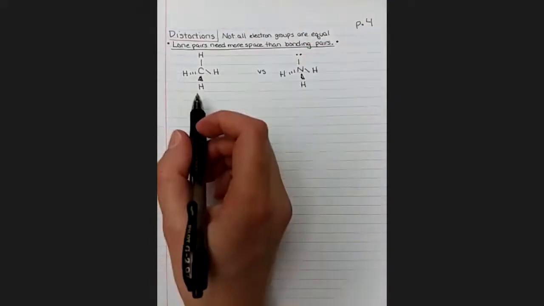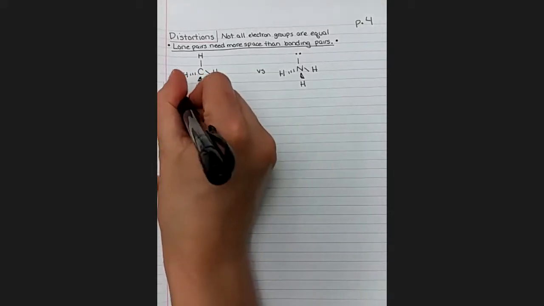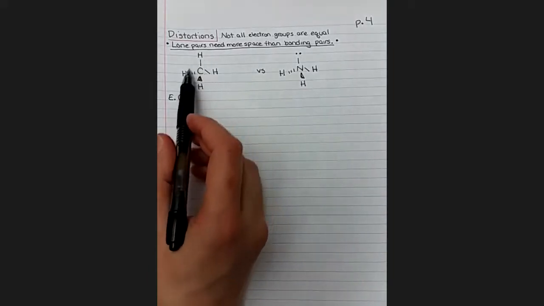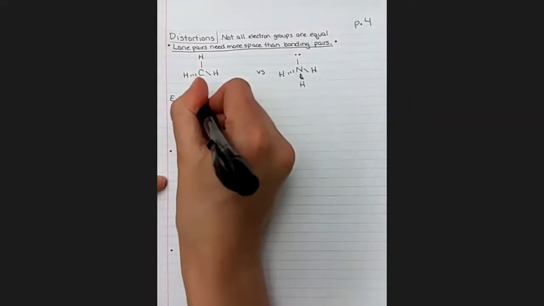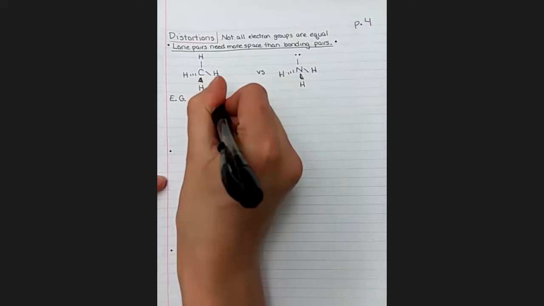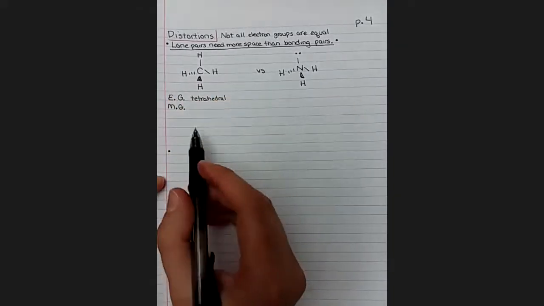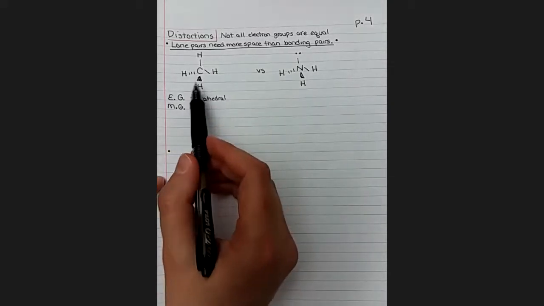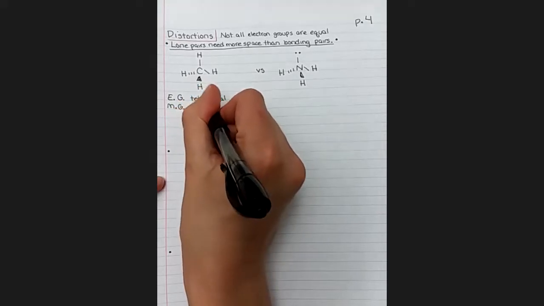So we can practice our skills of electron geometry and molecular geometry identification here. We can see that methane has 4 electron groups, 1, 2, 3, 4, and 4 electron groups puts the electron geometry in the tetrahedral category. And when we want to name the molecular geometry, we're only going to consider the bonding pairs, and all 4 of these are bonding pairs. There are atoms at the end of each pair of electrons, so the molecular geometry is also called tetrahedral.